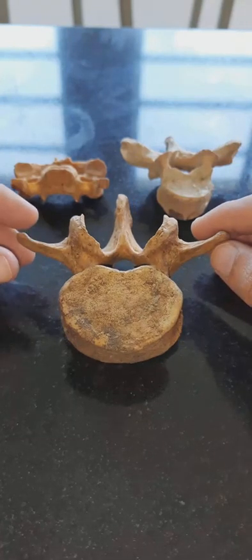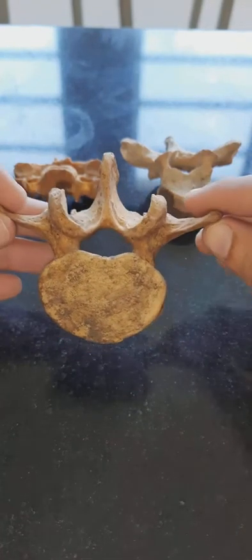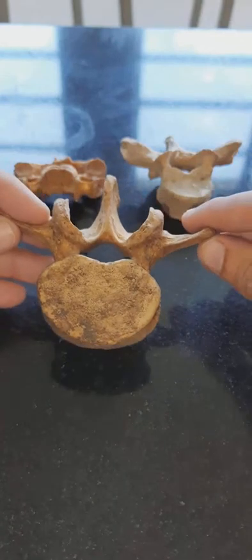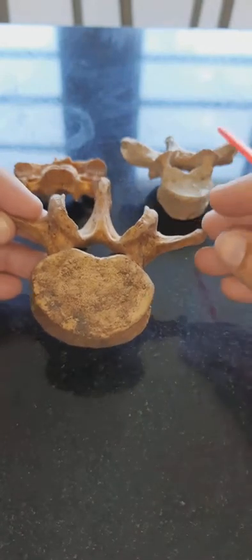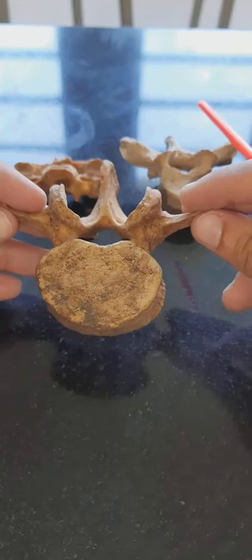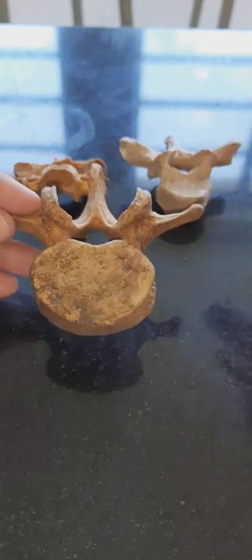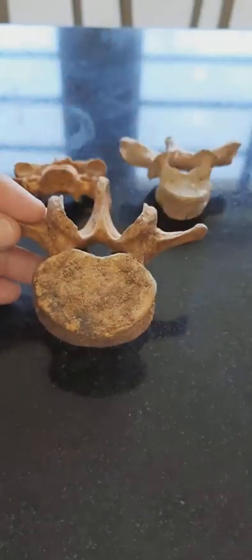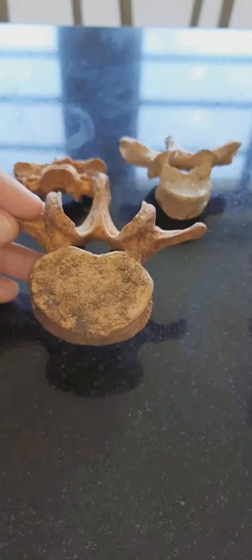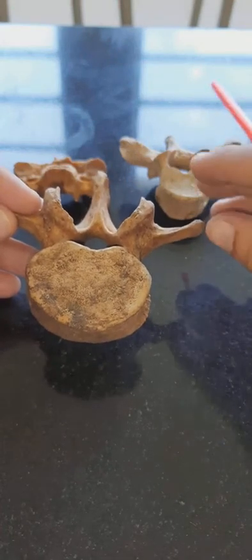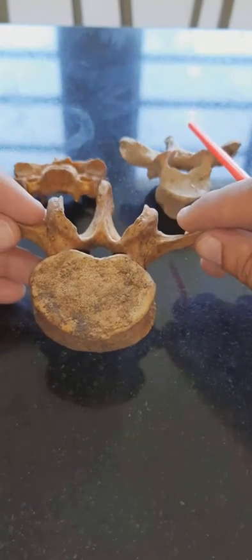Good morning, students. Today we are going to see about the lumbar vertebra. There are a total of 5 lumbar vertebrae, out of which the first 4 are typical lumbar vertebrae, and the fifth one is the atypical lumbar vertebra.